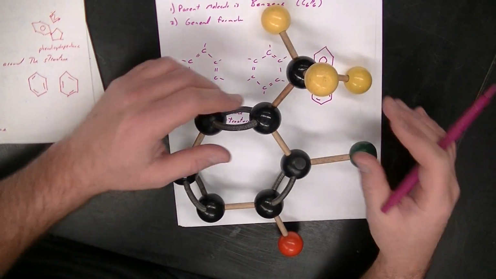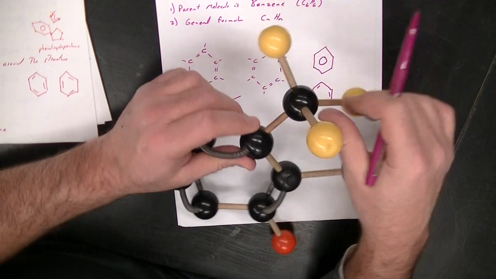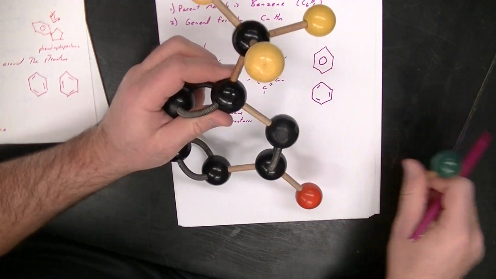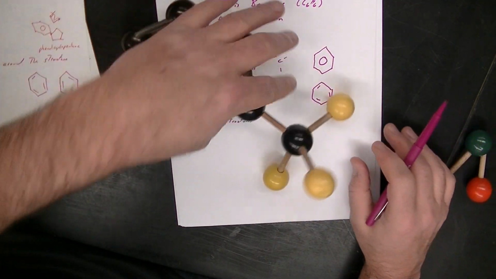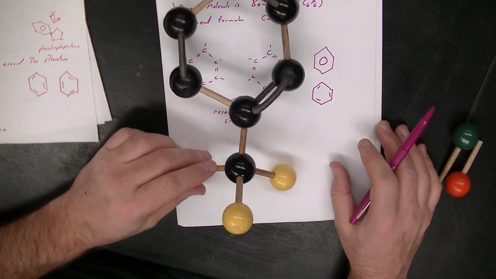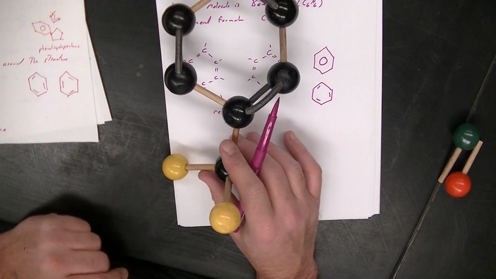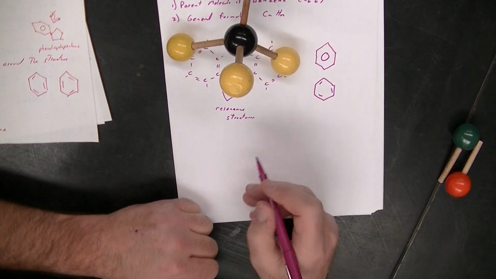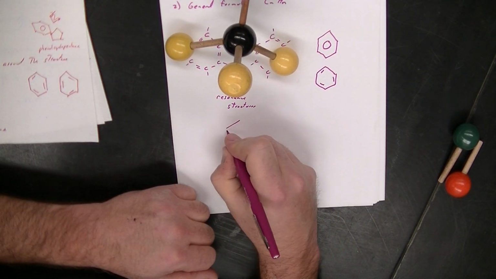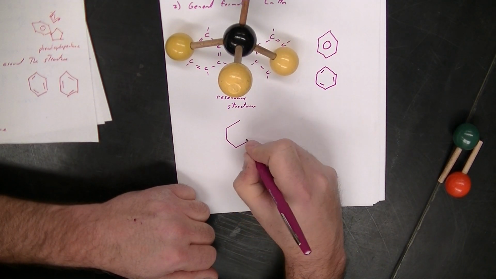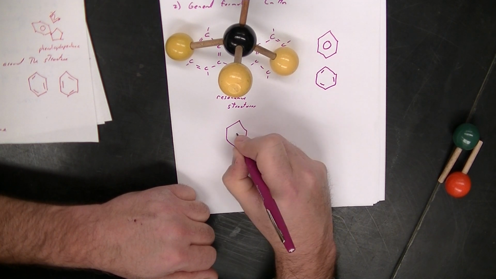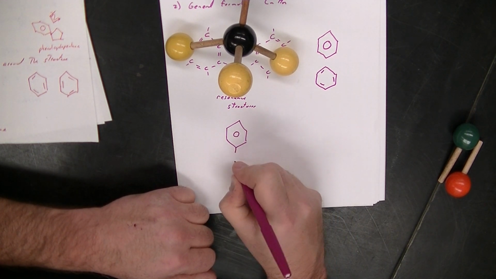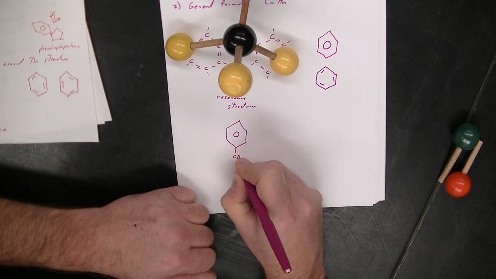How would we name something like this? Let's start simple, with a methyl group. In this case, we would have our benzene ring, and coming off here we have a CH3 group.